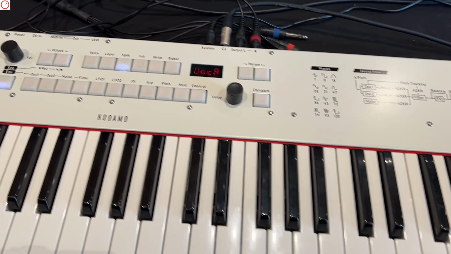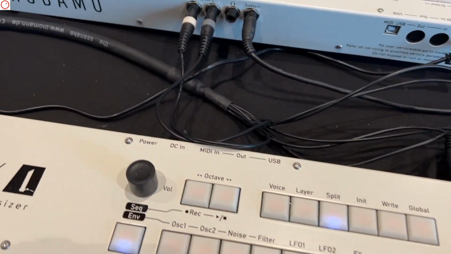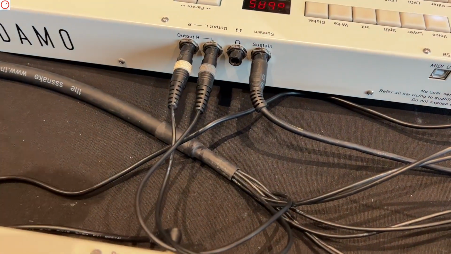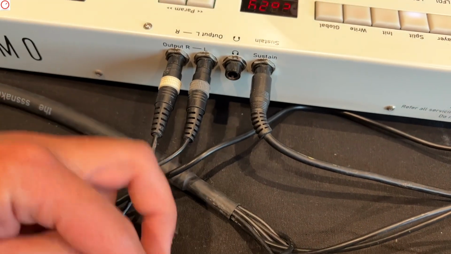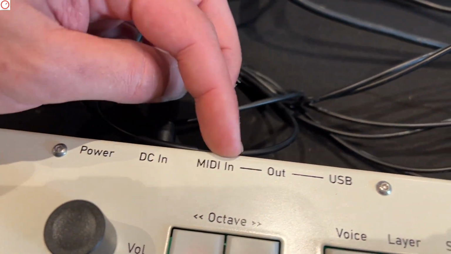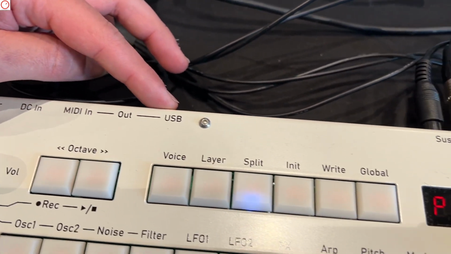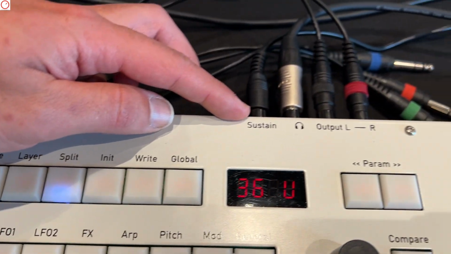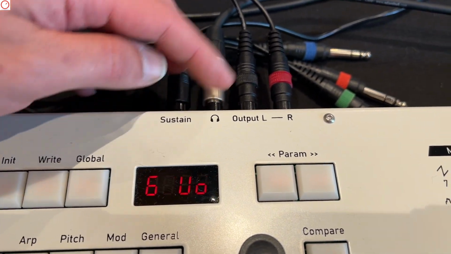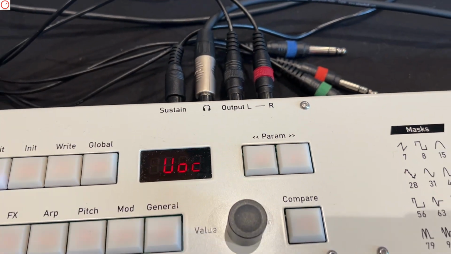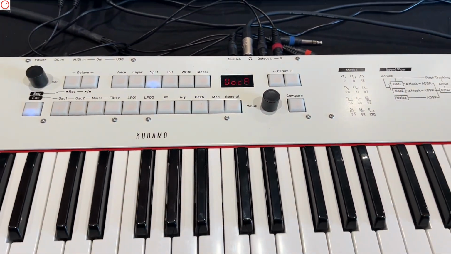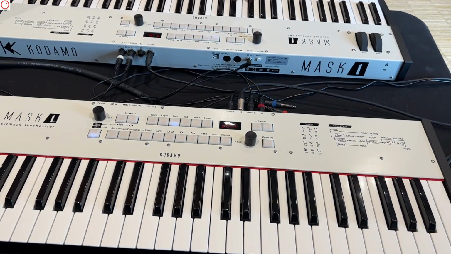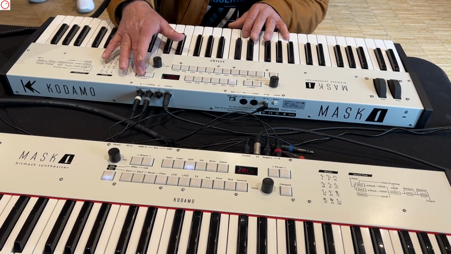And on the connection side, it has outputs. Yes, it has DC power, MIDI in, MIDI out, USB MIDI, an input for sustain pedal, the headphone output, and balanced outputs. Okay. And I think we also need some sound demos then. Yes.